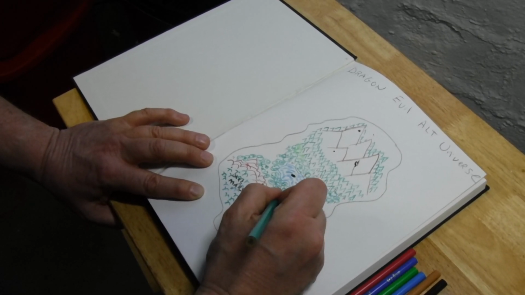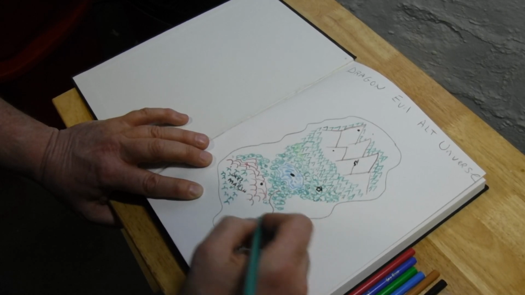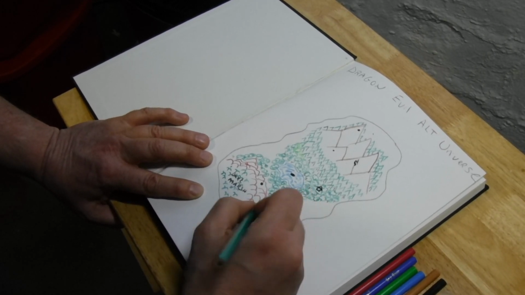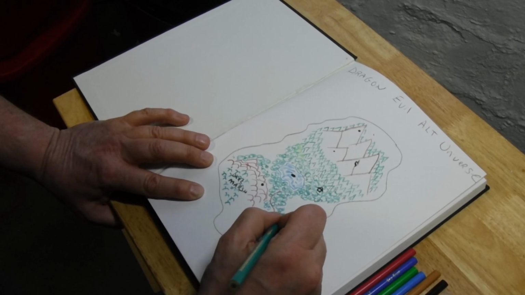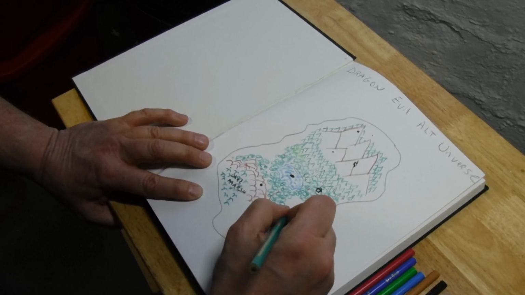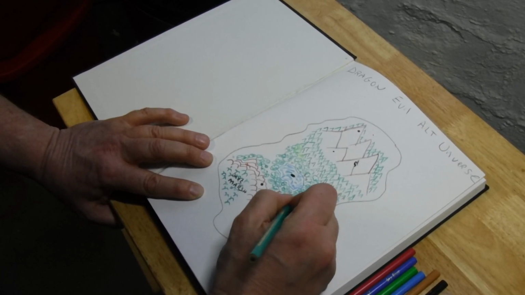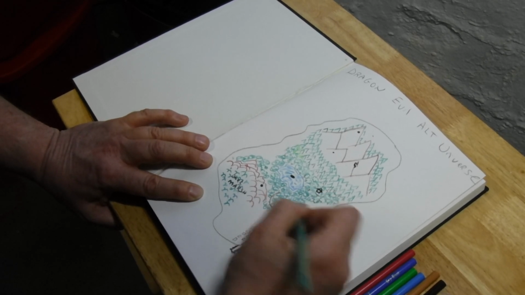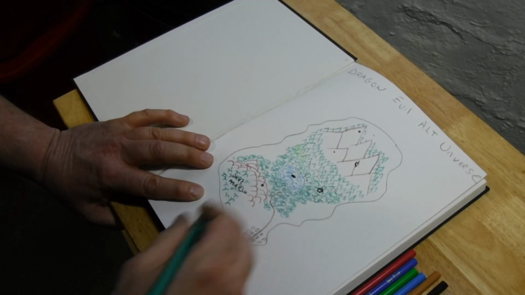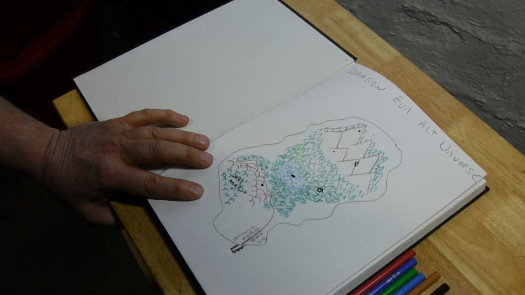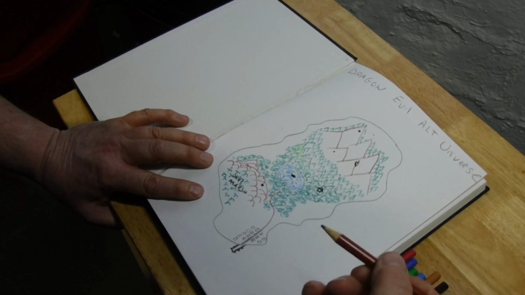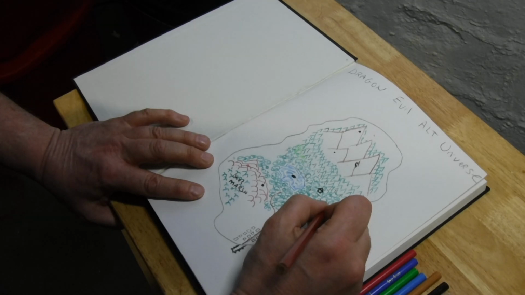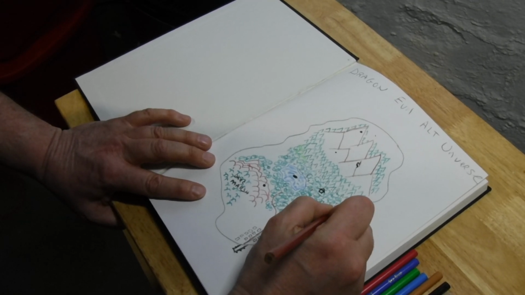Make it a little more dense here. Just kind of little scribbles of green makes your trees. Grab a dark brown again here. And maybe I want to make some smaller cliffs here near the water side.